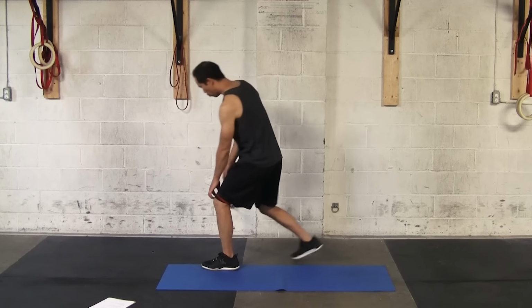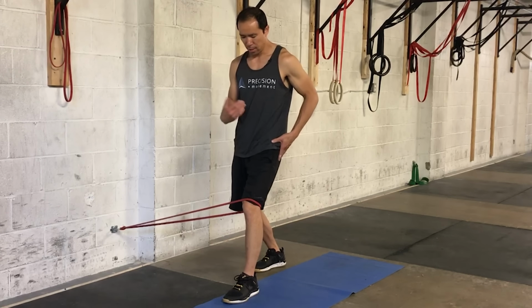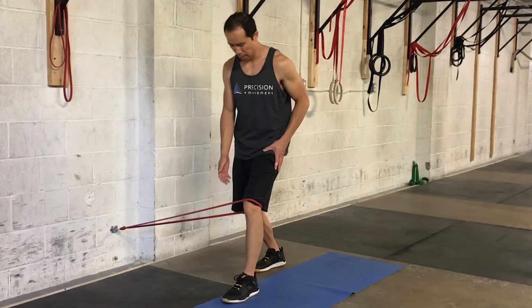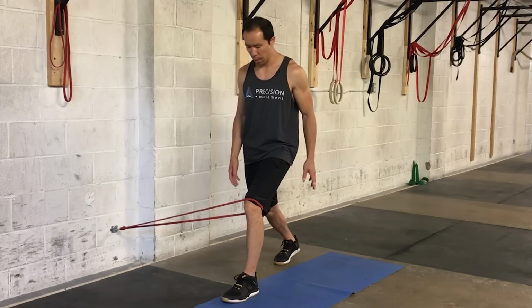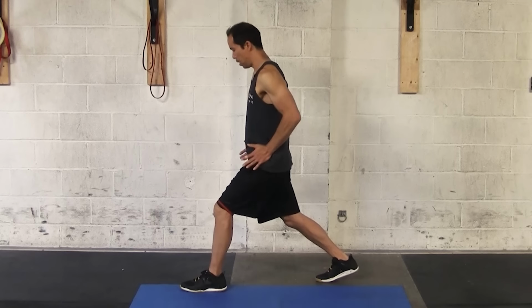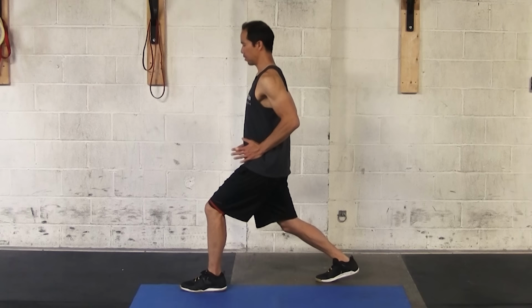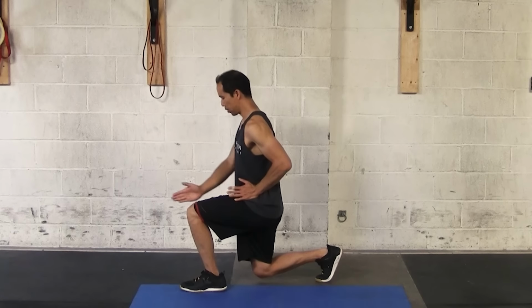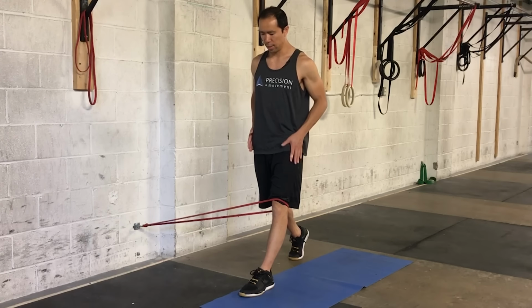So use a relatively light band, just enough to get a little bit of activation and to get some kinesthetic awareness of what you're trying to fire up. You're going to do a banded lunge, so step back, or a banded split squat. Make sure both feet are pointing straight ahead, hips are square, tall, good posture. And you're just going to squat down, lunge down, making sure that everything's tracking in good alignment and going all the way up to full knee extension at the top.